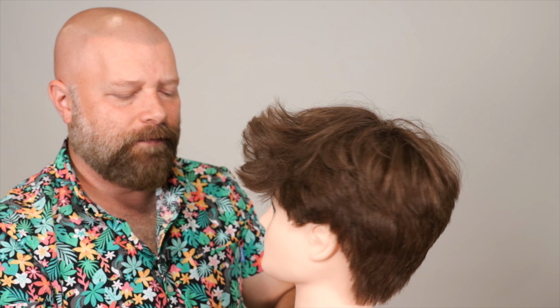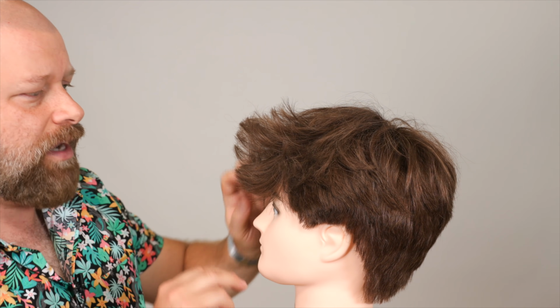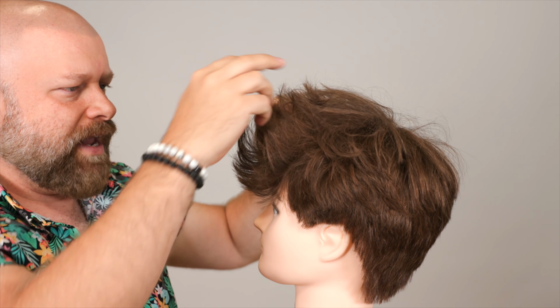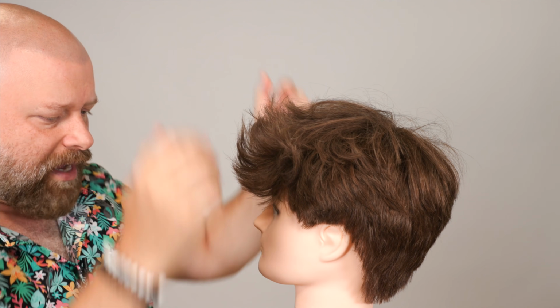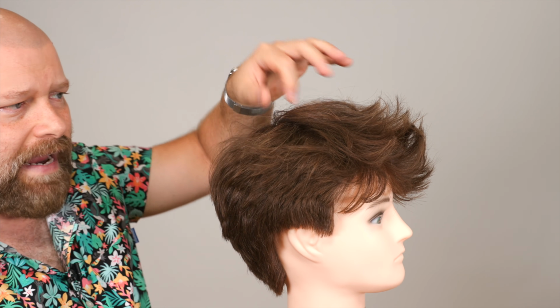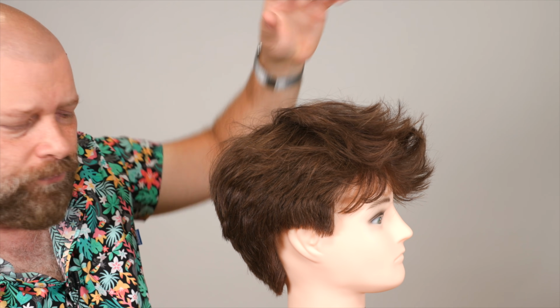The reason that's important is because if it's not balanced properly, if you don't have any of that hair length on top here, then you're not going to be able to get that texture, as you can see what I just did there. See? You're not going to be able to get that flow into the front.